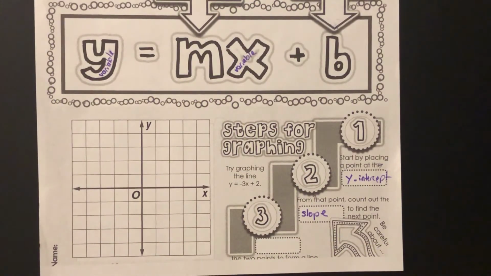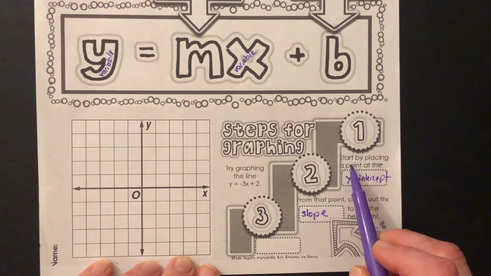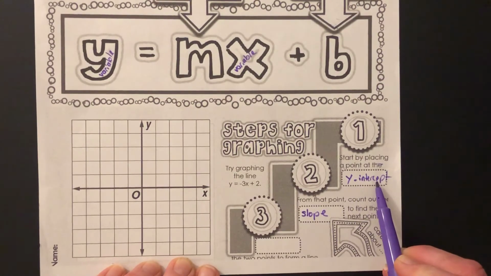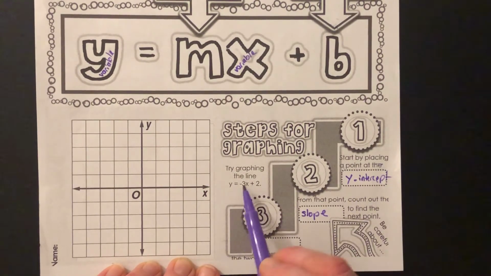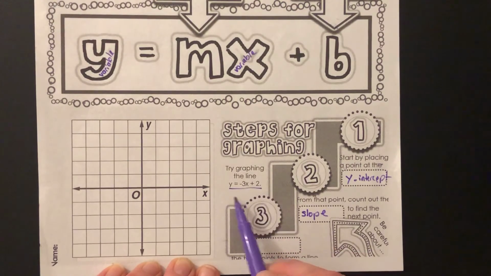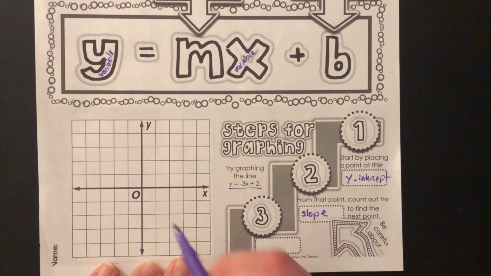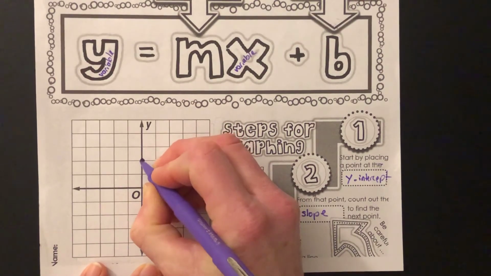We are going to graph a line from the equation itself. The steps are listed here. The first step is start by placing a point at the y-intercept. So here's our equation right here. We're going to place a point at the y-intercept, which is positive 2. I'm going to start by placing my point.